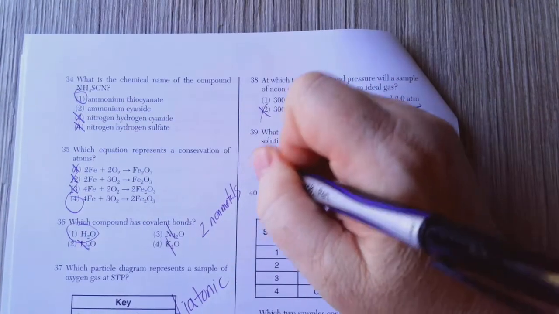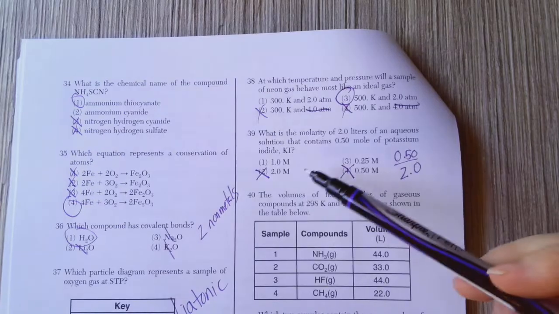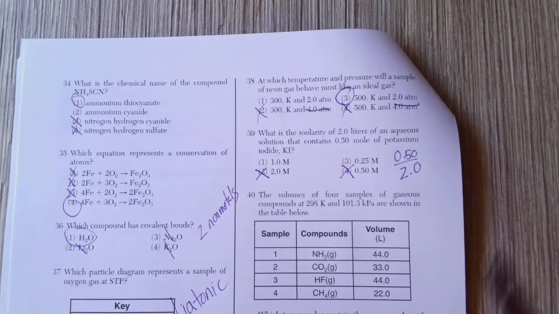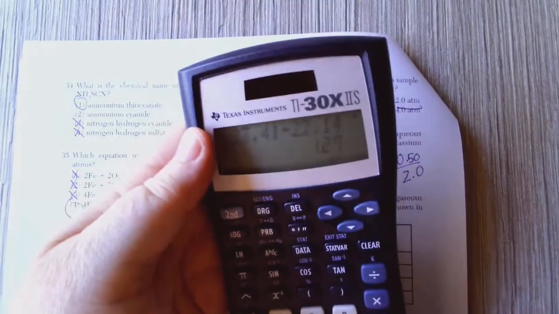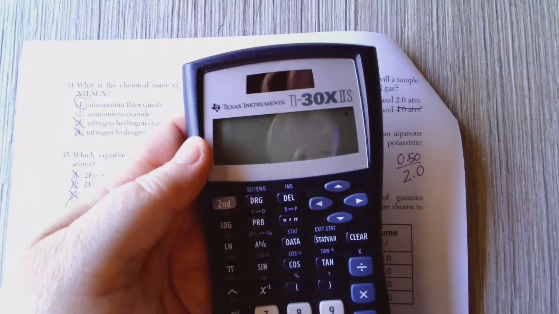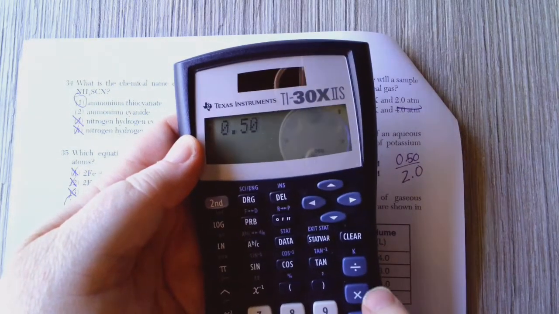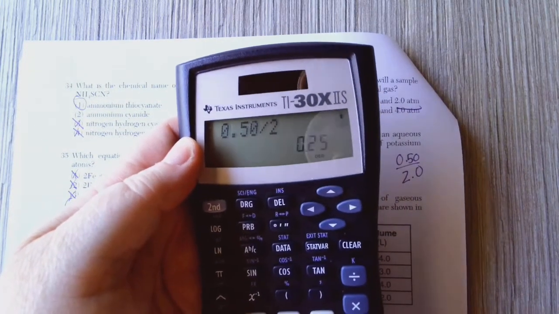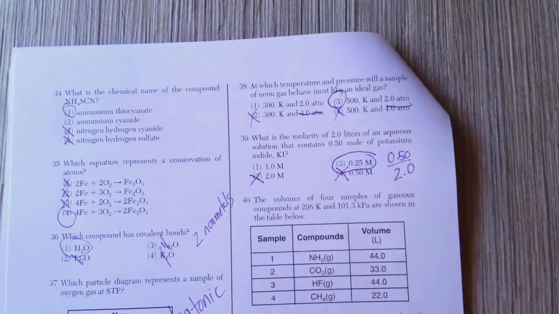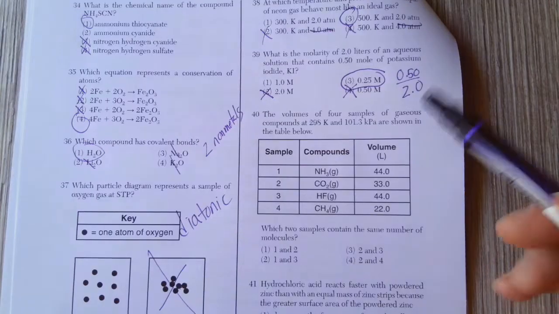It's also not going to be this. So it's going to be one of those, right? So, if you aren't sure, just check it on the calculator, right? 0.50 divided by 2, 0.25. If you weren't sure, check it on the calculator.